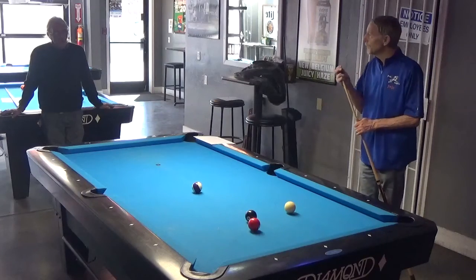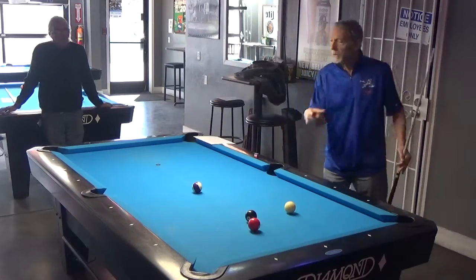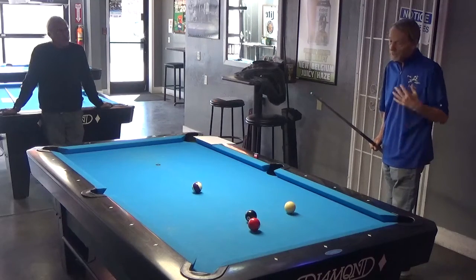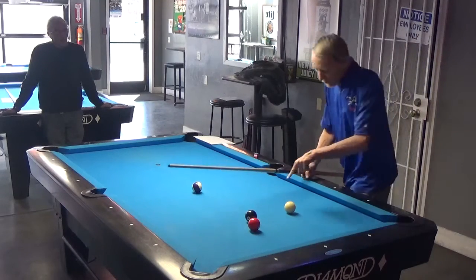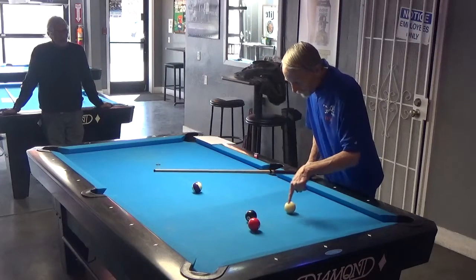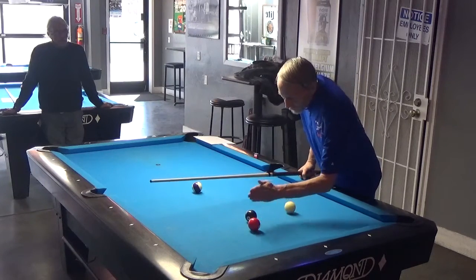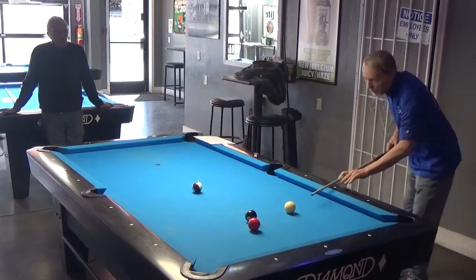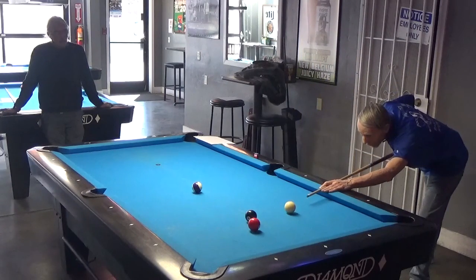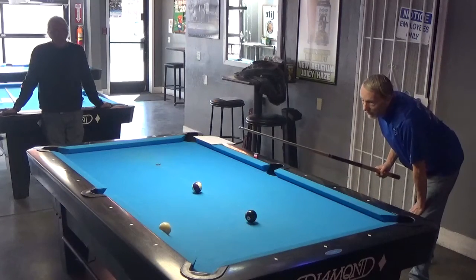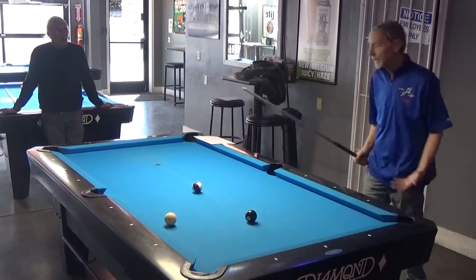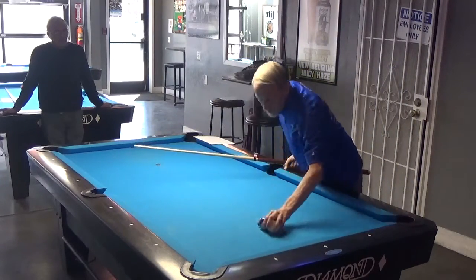Here's another reason you use English, is to throw the object ball. So what I'm going to do here is put a substantial amount of English, so with right English, so it'll be turning this way. So when it hits the 3, it will throw it to the left. And that's another reason you use English. It's actually a pretty easy shot. See, that would have been unmakeable if I didn't use English. And you can go either direction.